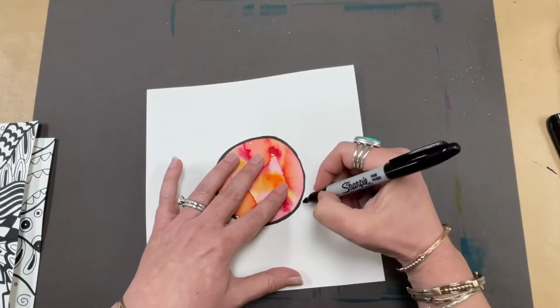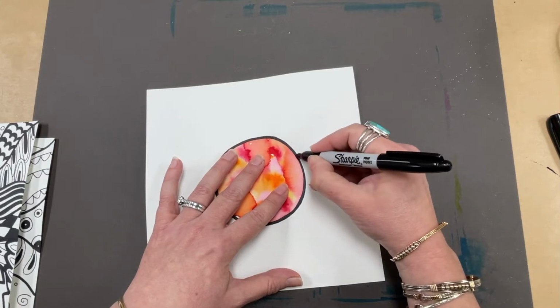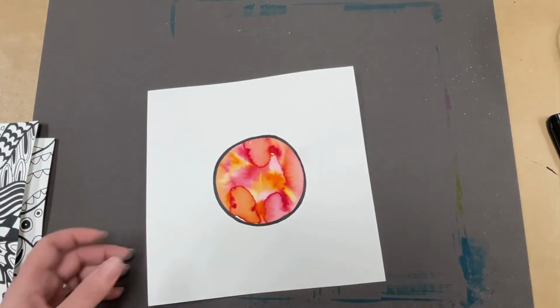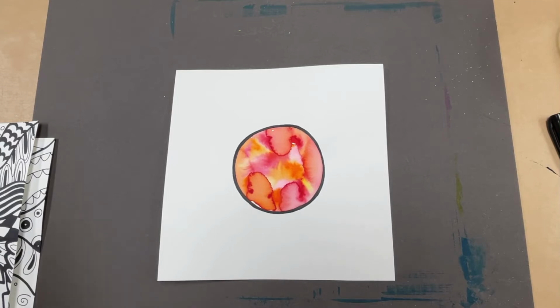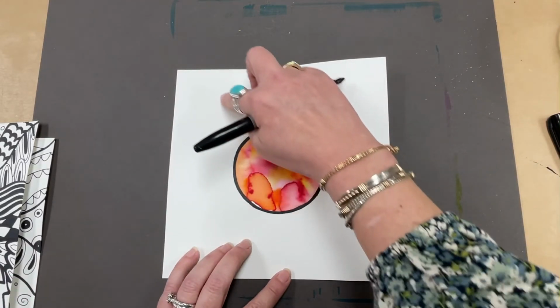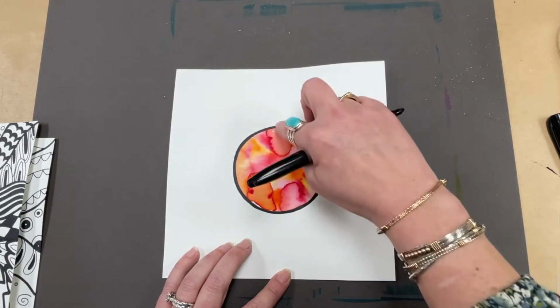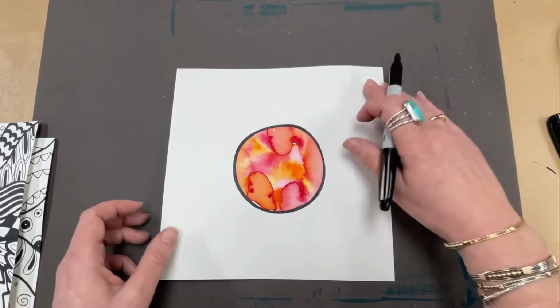So see how I've thickened my line up. Try to keep them neat. That's very important in Zentangle. If they're sloppy, it's not going to look good. Now we're just going to go in and we're going to make some wavy lines that radiate out from our sun or our earth, whatever you did.